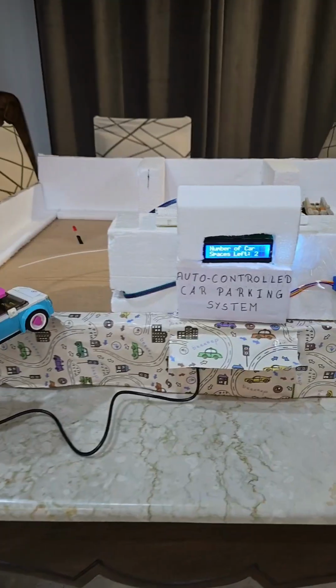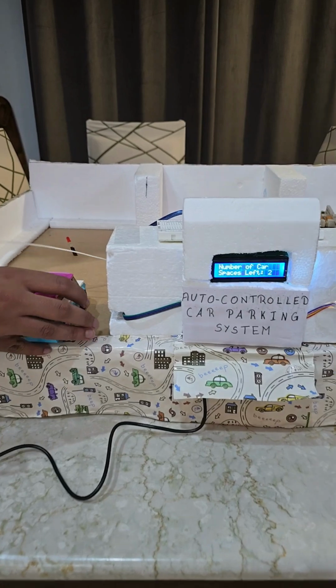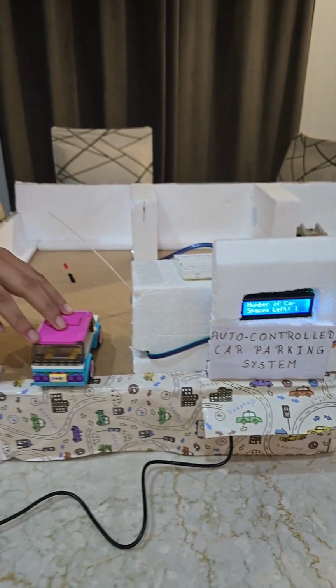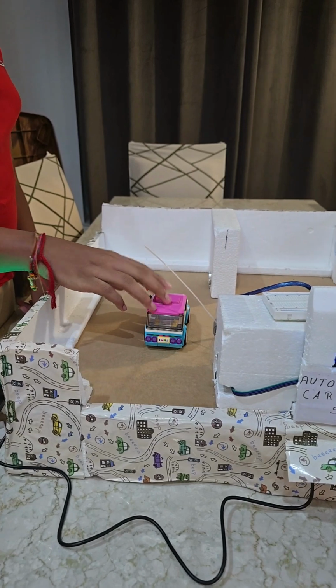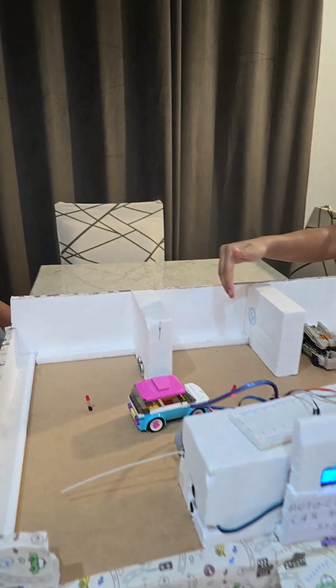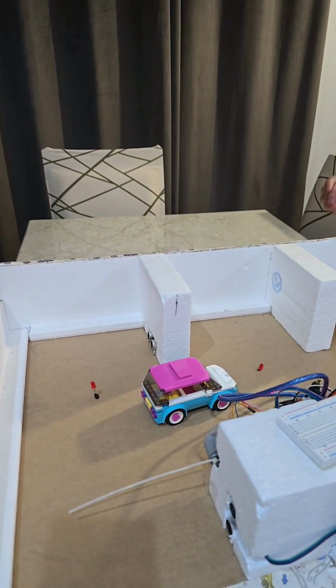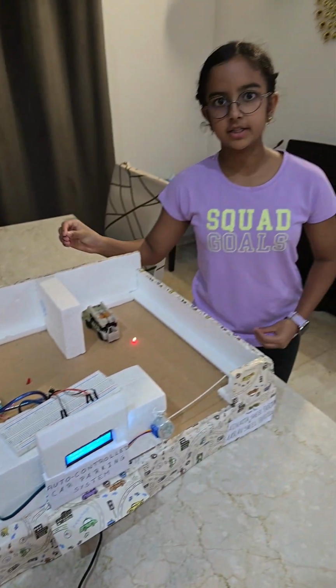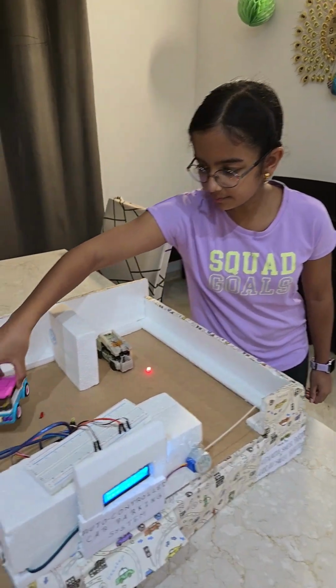When a second car comes in, the sensor detects the car and the LCD display updates. Now, since the gate is open, the car may enter and find another parking spot. Now you can see that these 2 car parking spaces, the light is off, so the car can park in any of these spaces. When the car parks, the LED light will turn on.